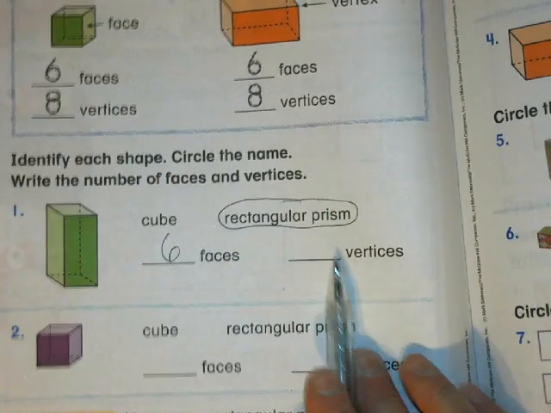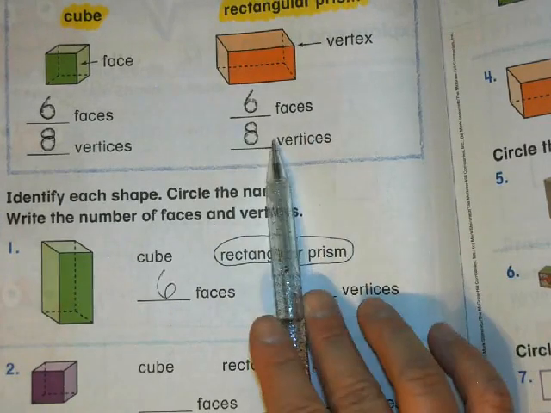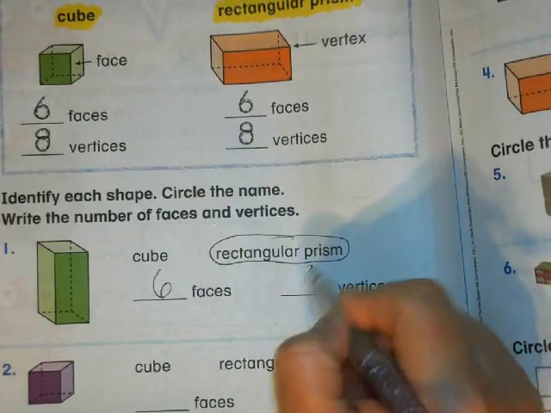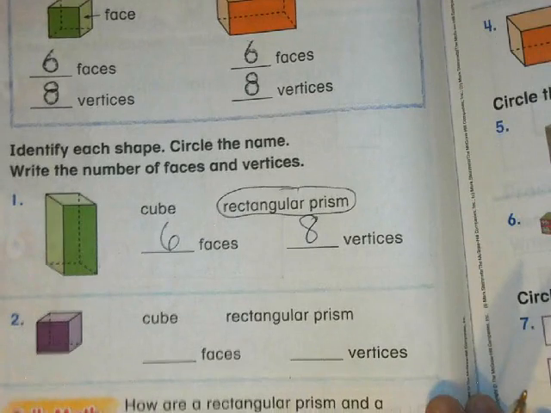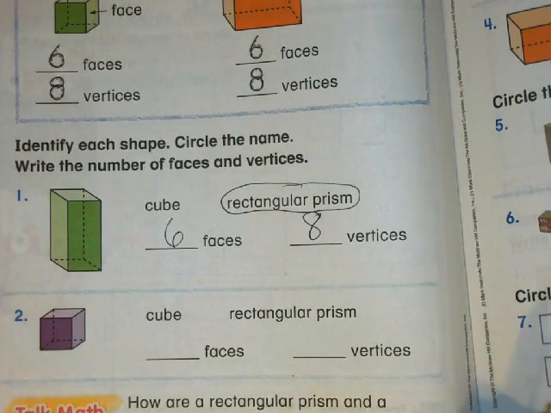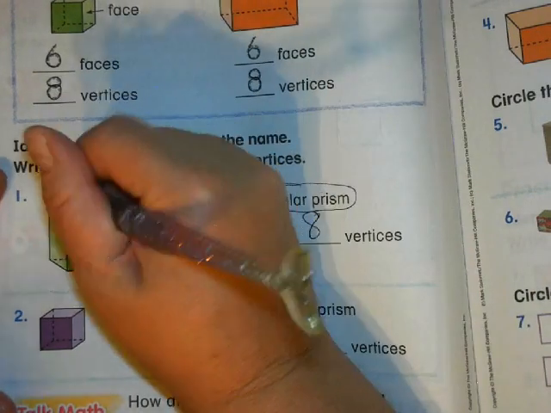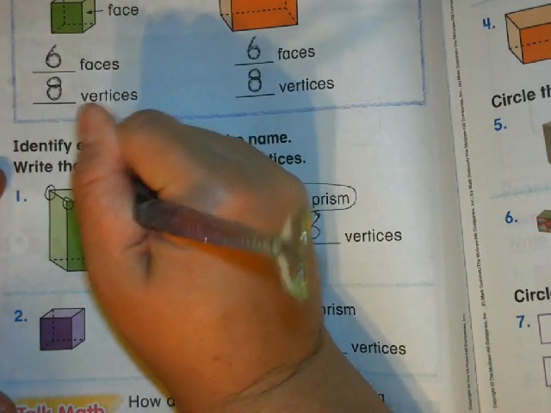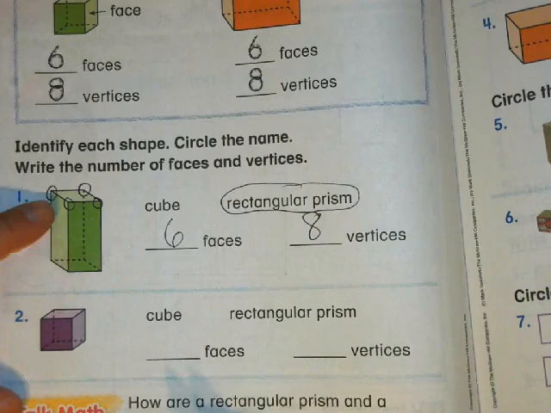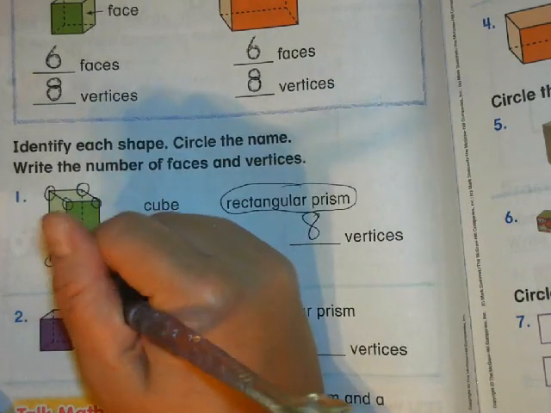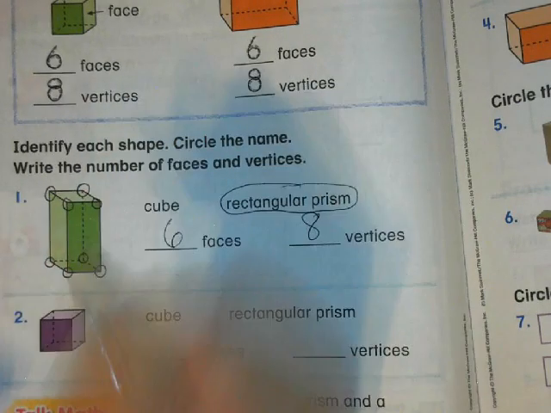And how many vertices? What tells us up here? 8 vertices, or 8 corners. You could even circle all the 8 vertices in here. 1, 2, 3, 4. There's 4 at the top. 5, 6, 7, 8.